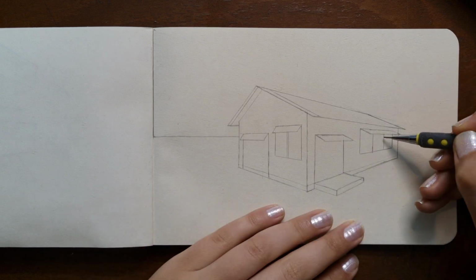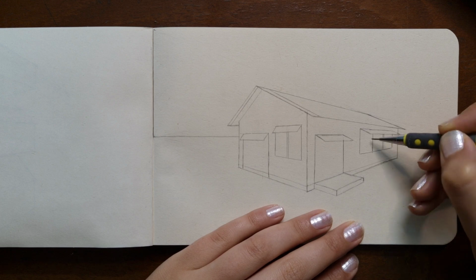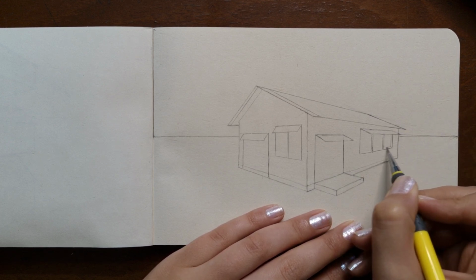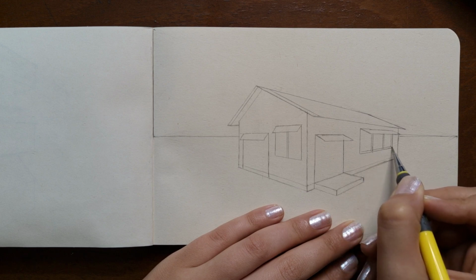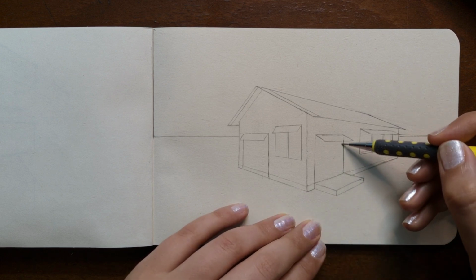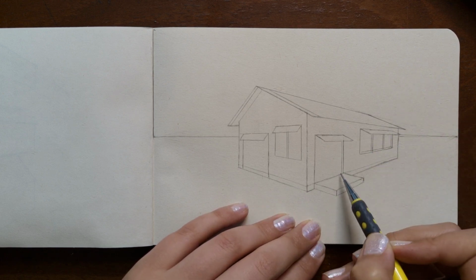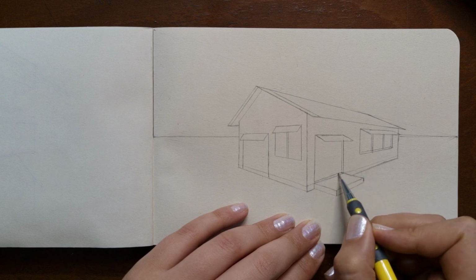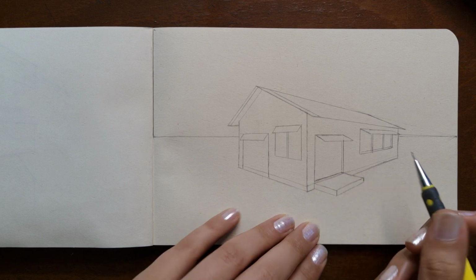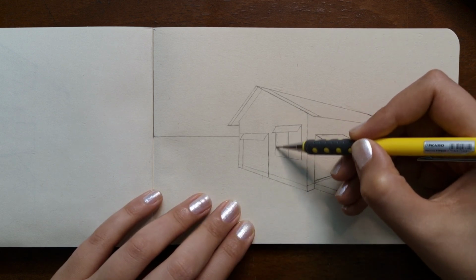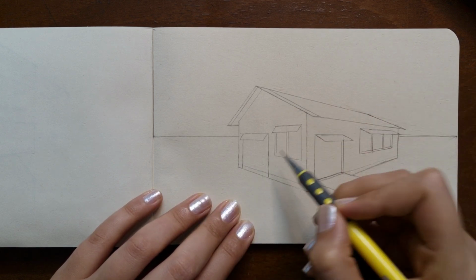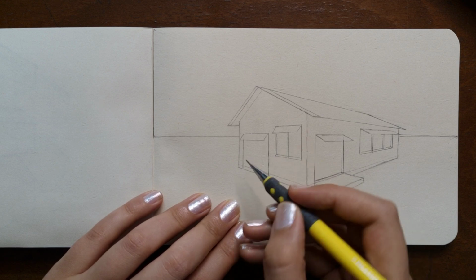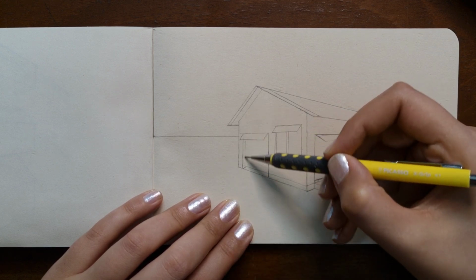Now it's time to add frames to the doors and windows to give them dimension. Draw a parallel line next to the right edge of the door and window on the right side. And draw parallel lines next to the left edge of the door and window on the left side of the house. Also add parallel lines along the bottom edges of each door and window.